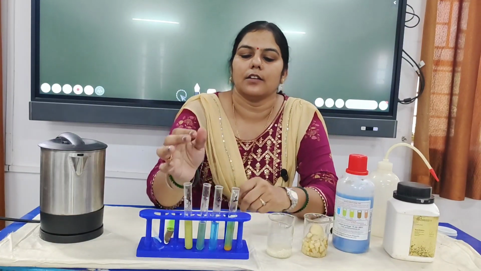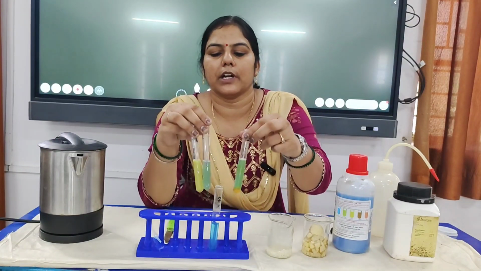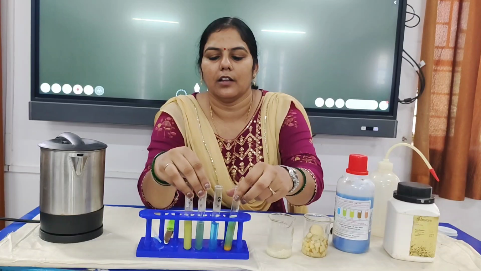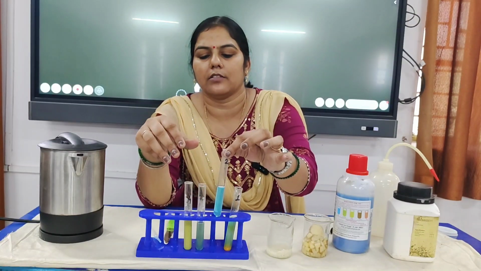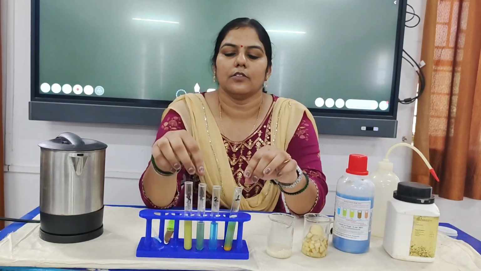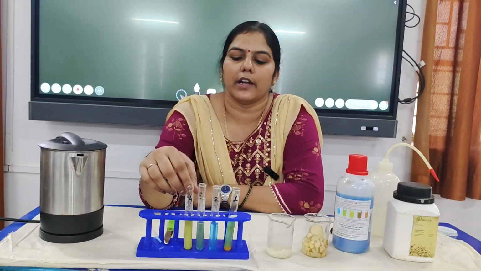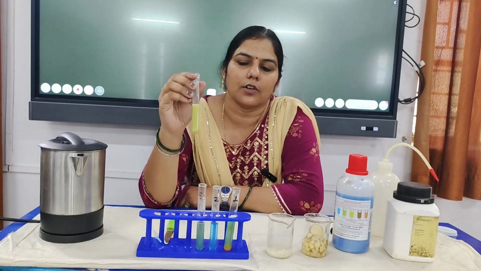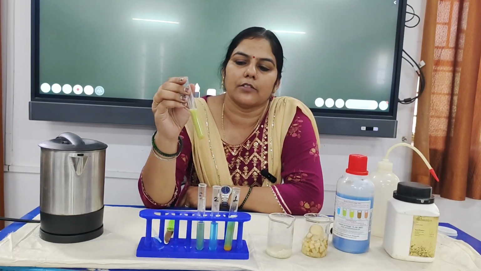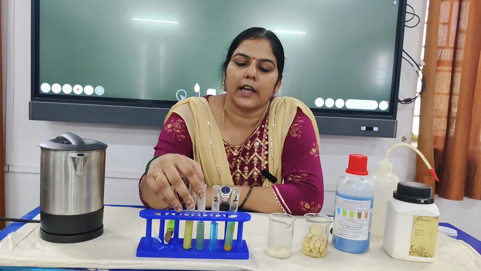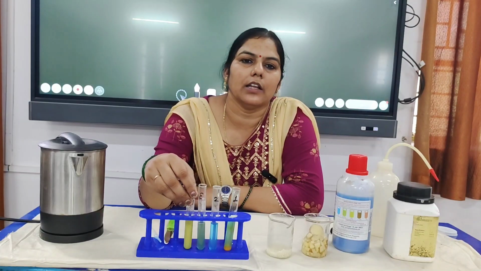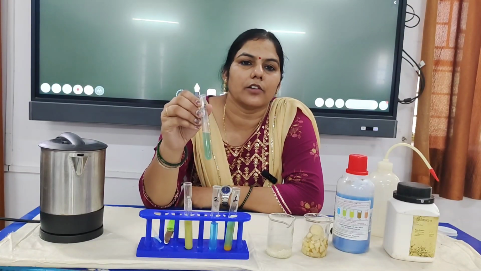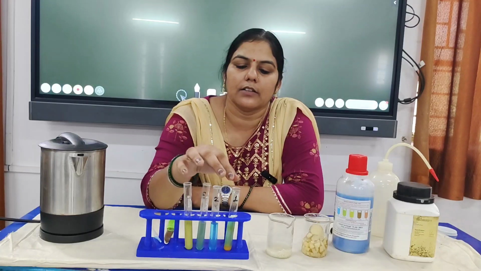This means these three tubes contain carbohydrate and this tube was not containing any. So this was the presence of carbohydrates. This Benedict test is used to determine the presence of carbohydrate in the sample, and with this test we can clearly see the concentration of the carbohydrate present in the samples.